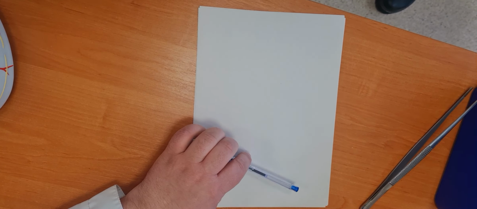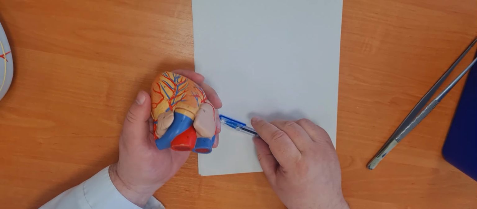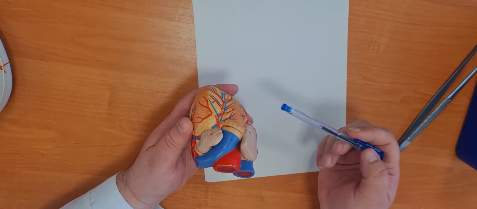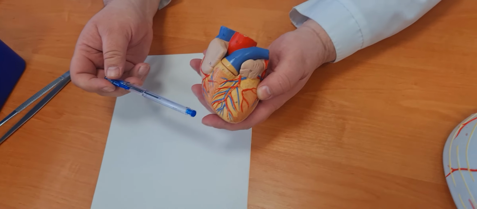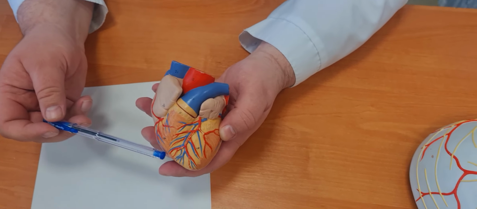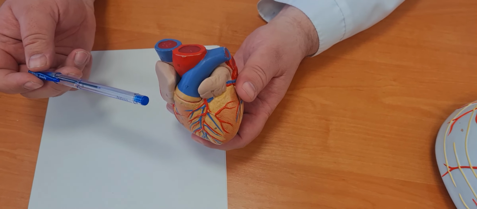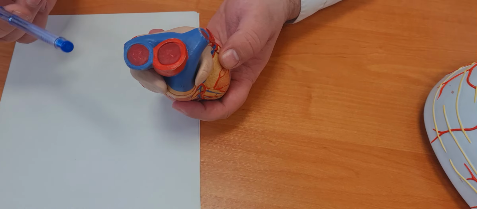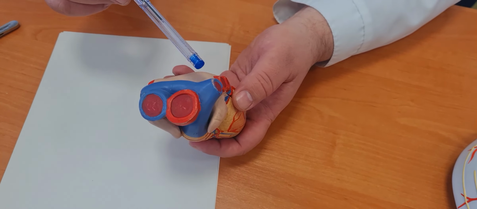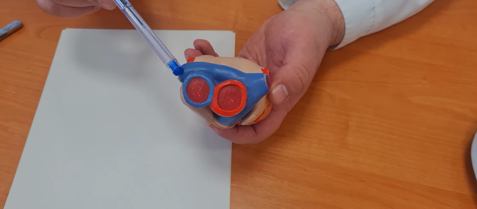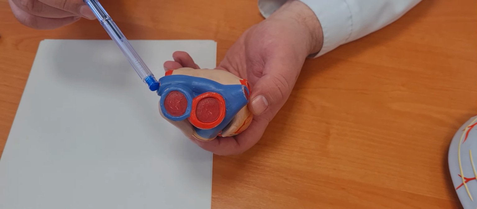Next time, some words about pulmonary circulation. You already know that the pulmonary trunk starts from the right ventricle. It conducts deoxygenated blood from the heart to the lungs. And the pulmonary trunk subdivides into left and right pulmonary arteries.